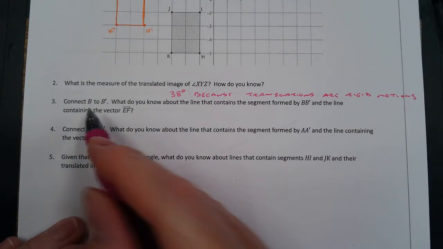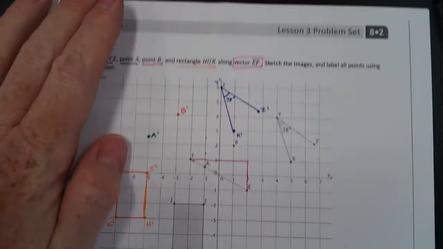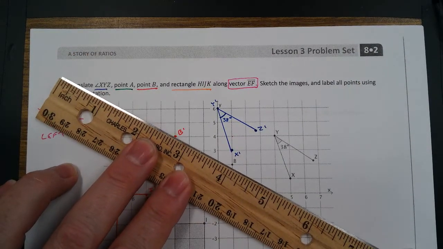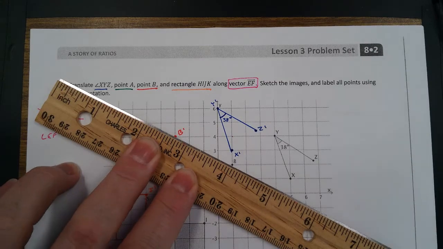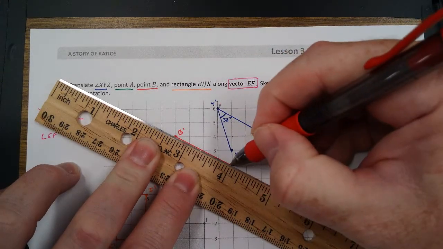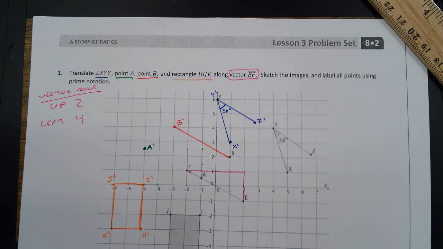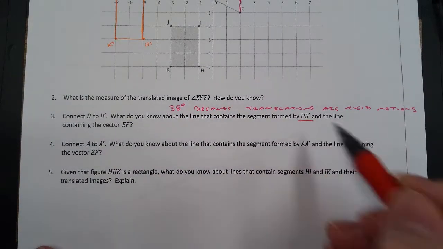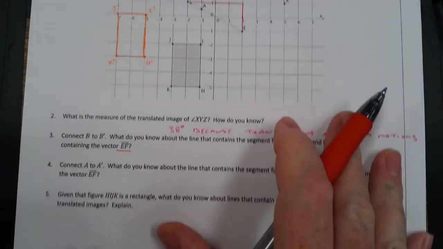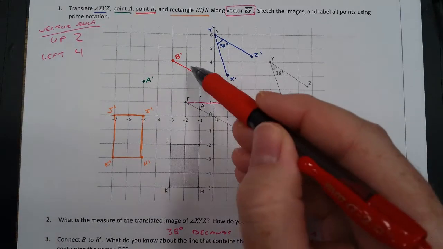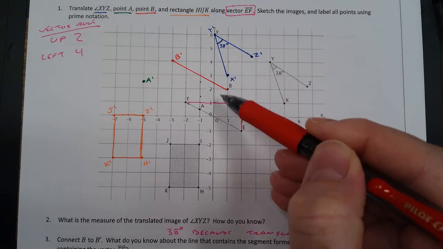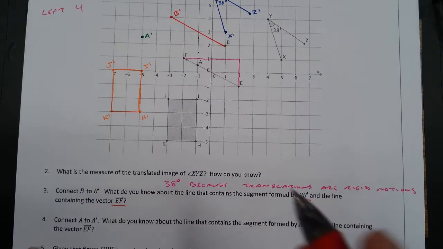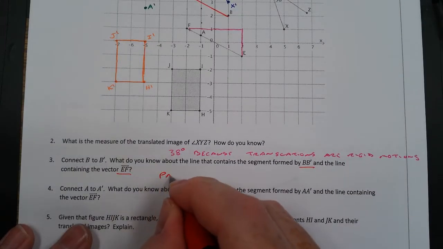And now it says connect B to B prime. So let's draw a line connecting B and B prime. So right there, that is our line connecting B and B prime. What do you know about B prime and vector EF? What do you know about this line, this red line, and the vector? What do you think about those? What do they look like to you? Hopefully you noticed they are parallel.